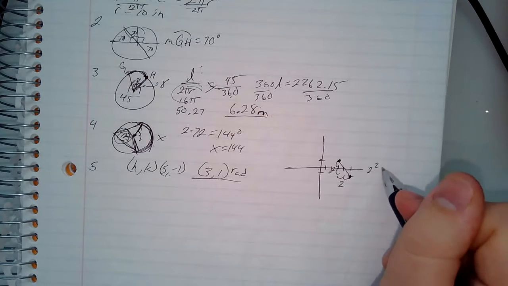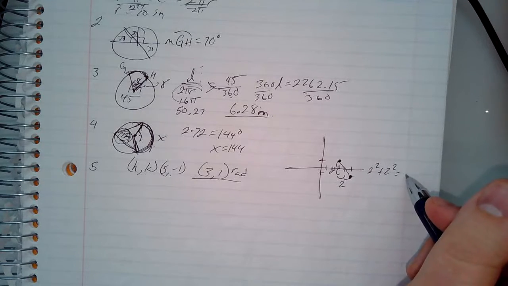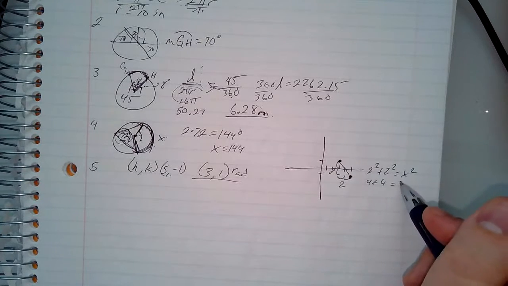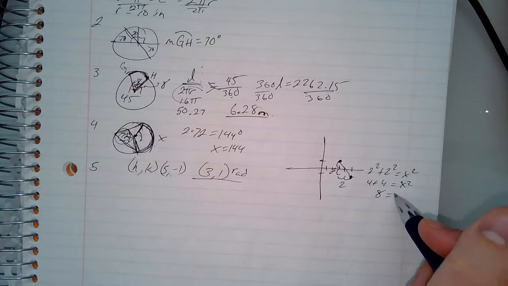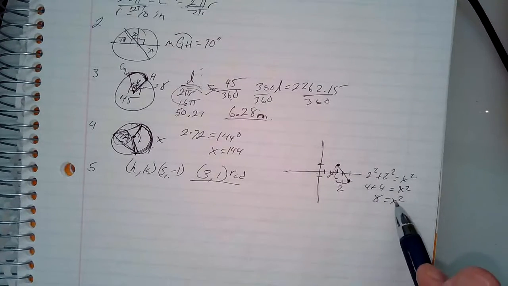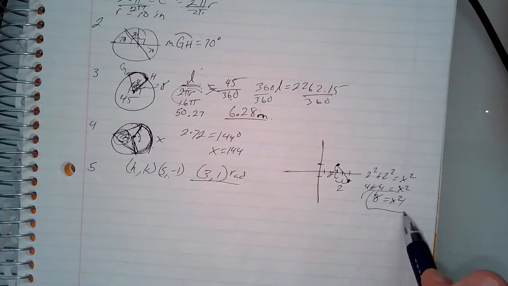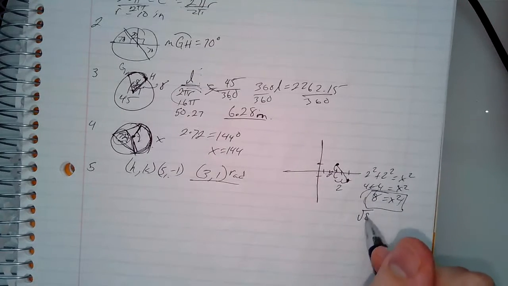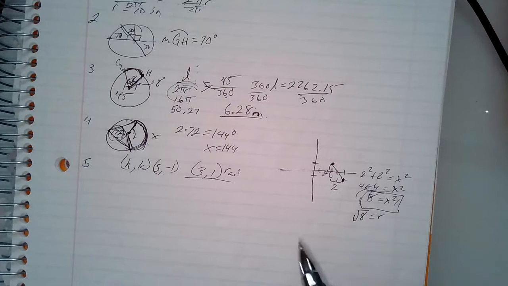So 2 squared plus 2 squared is equal to x squared, or 4 plus 4 is equal to x squared, or 8 is equal to x squared. But we don't have to take the whole square root of that, though I guess you can if you'd like.